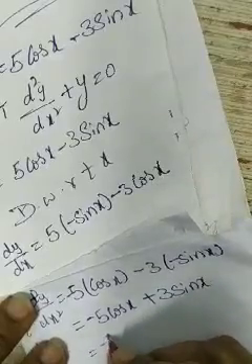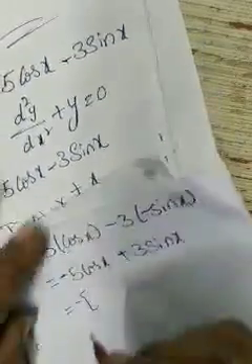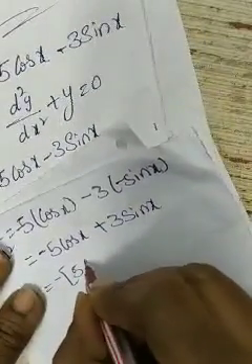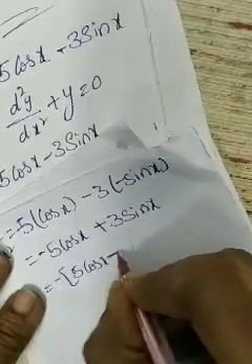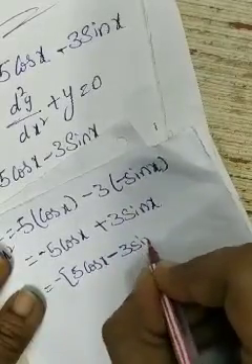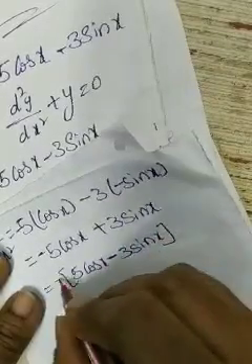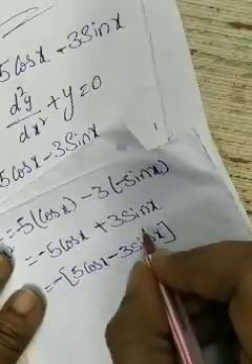Take out minus common. 5 cos x minus 3 sin x.